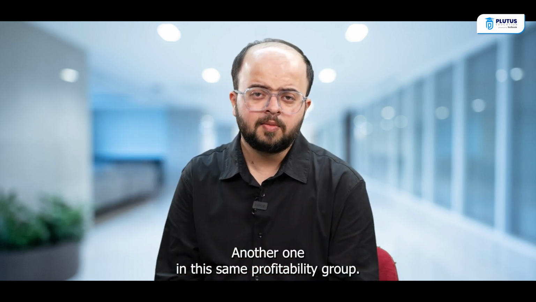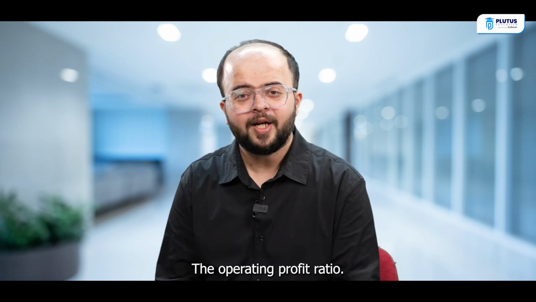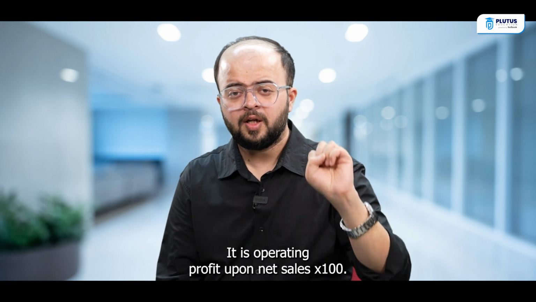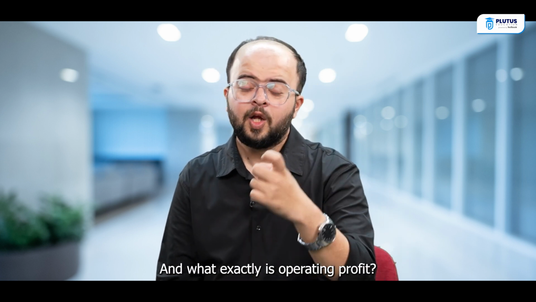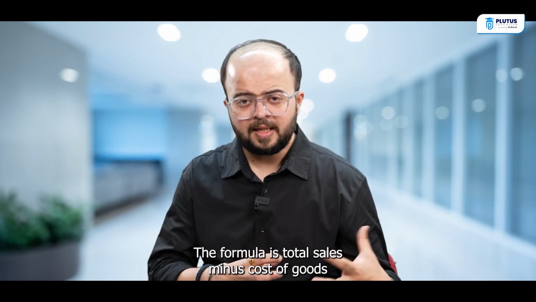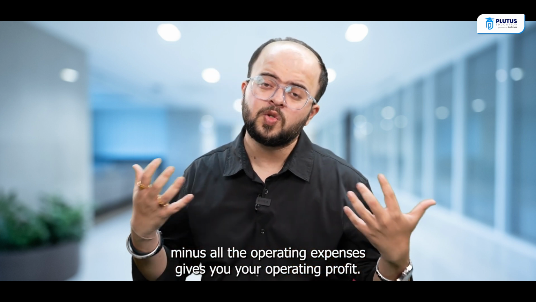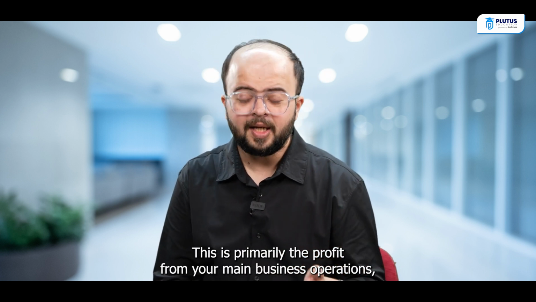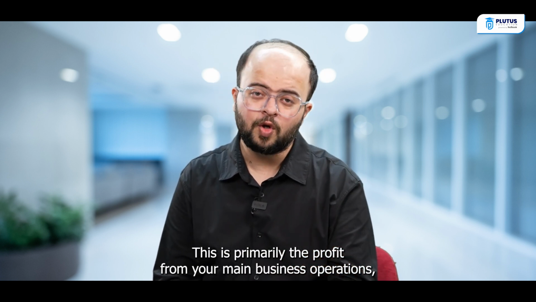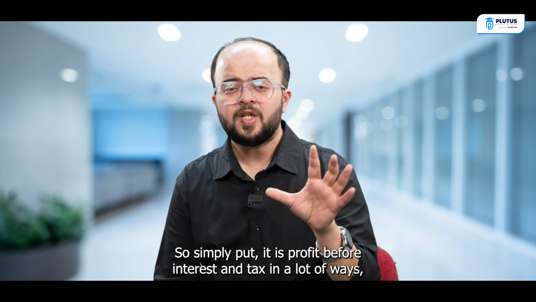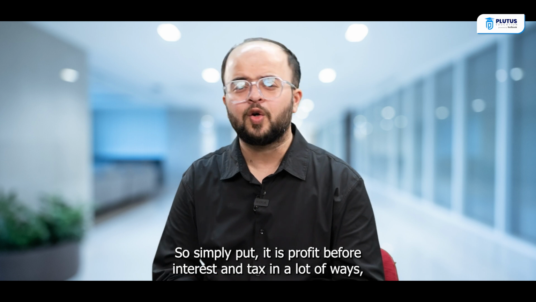Another one in this same profitability group, the operating profit ratio. How do you calculate the operating profit ratio? It is operating profit upon net sales into 100. And what exactly is operating profit? The formula is total sales minus cost of goods sold minus all the operating expenses gives you your operating profit. This is primarily the profit from your main business operations, not from the financing side effects and all of that. So simply put, it is profit before interest and tax in a lot of ways, which is your operating profit.